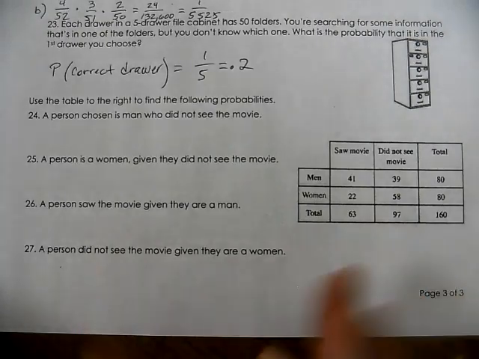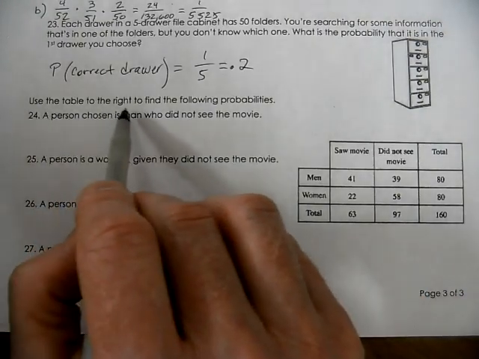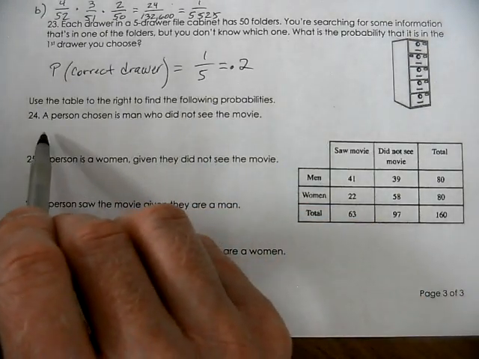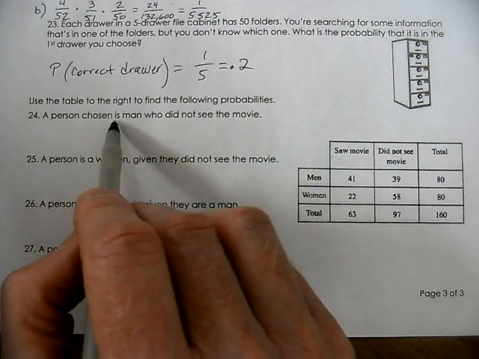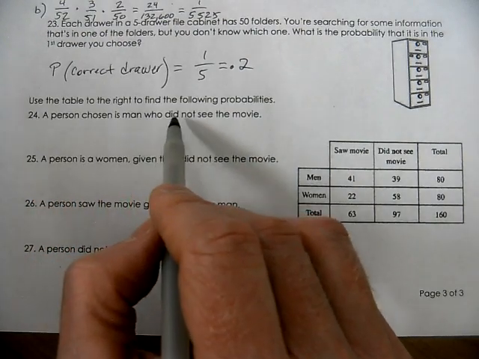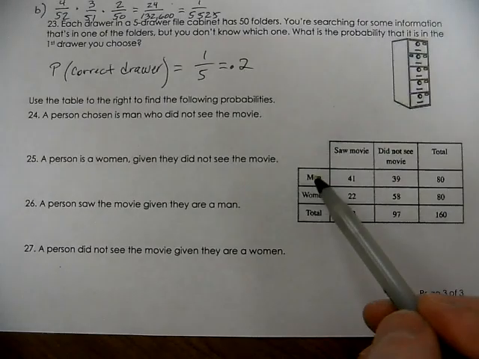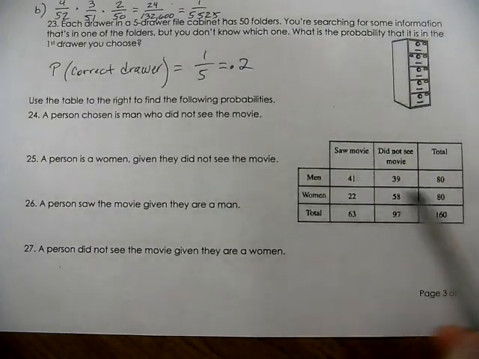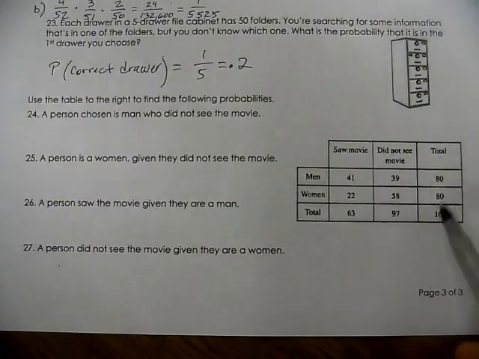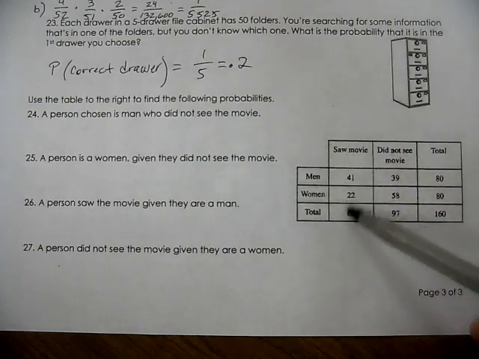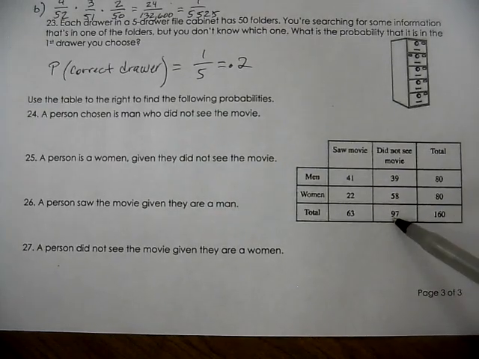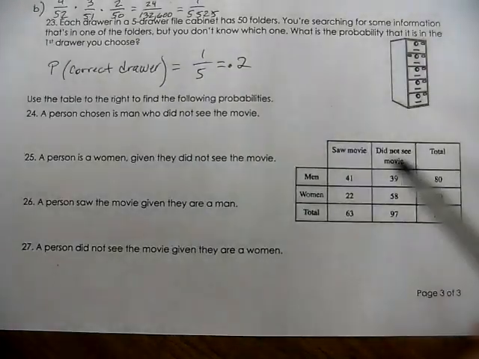Okay, last set here. You use the table to the right to find the following probabilities. A person chosen is a man who did not see a movie. Here we have the number of men, the number of women, the total number of people. We have people that saw a movie, people that did not see a movie, and the total people.